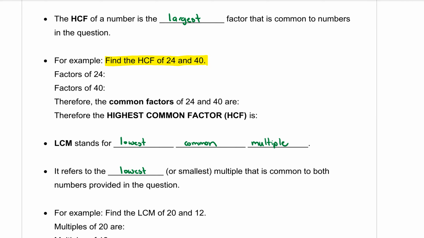40, first of all, you want to list all the factors of 24. So remember the first factor is always 1, and then we check each number as we count upwards. So 24 divided by 2, yes, that goes nicely. 24 divided by 3, yes, that goes nicely. 24 divided by 4, yes, that goes nicely. 24 does not divide by 5 nicely, so skip that one. 24 divides by 6. 24 does not divide by 7 nicely. It does divide by 8 nicely.